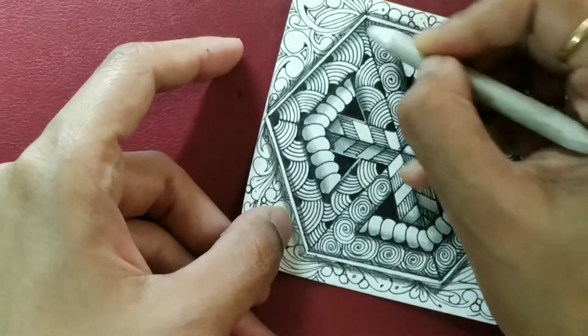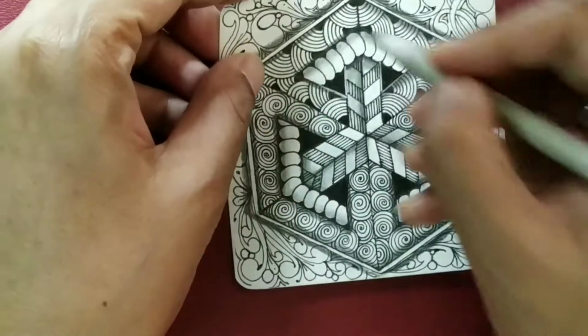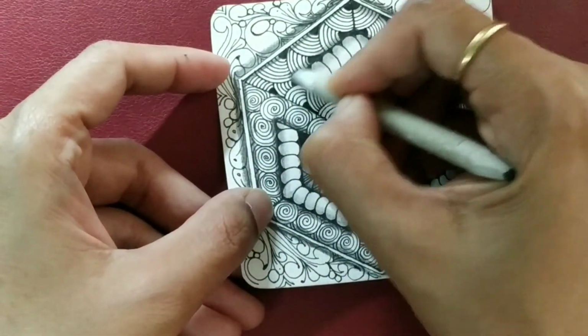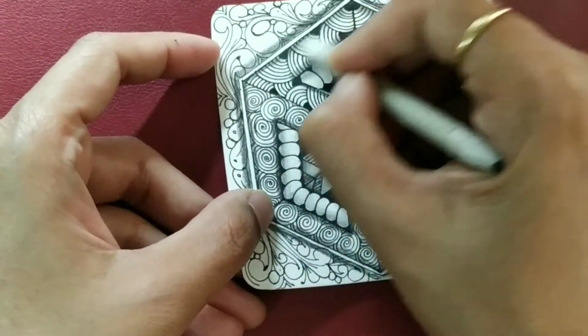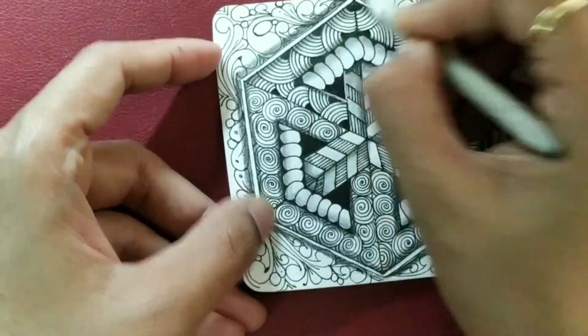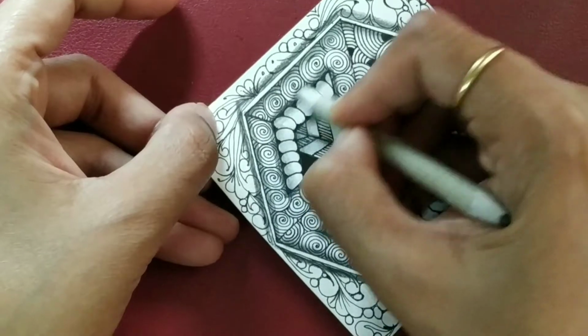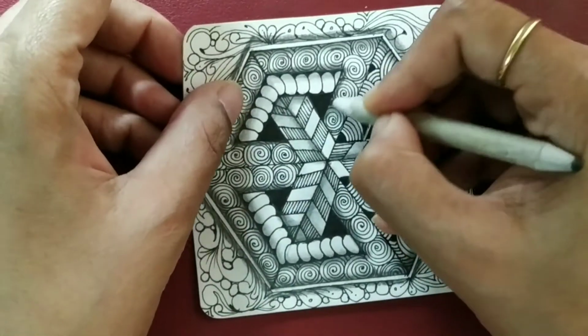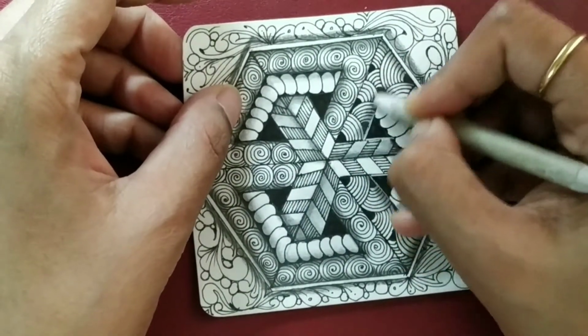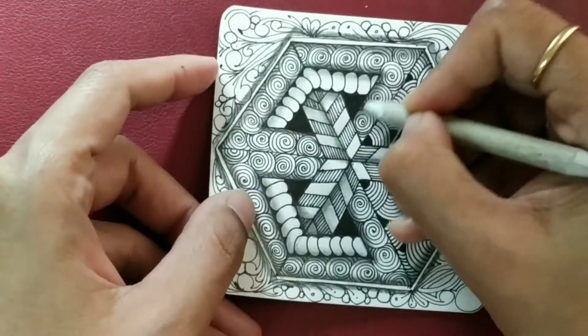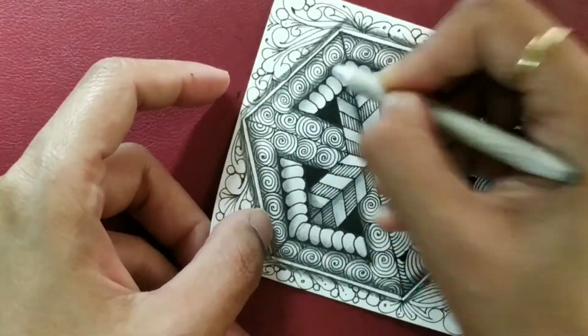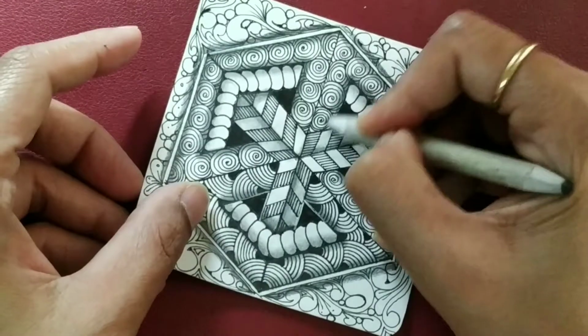and there is no hard and fast rule to shade. You can shade the way you wish to. Just make sure that the contrast is visible, that there is not too much gray so that the white gets lost. Yeah, so a few things that you would like to remember while shading, and that's it. That's all you need.